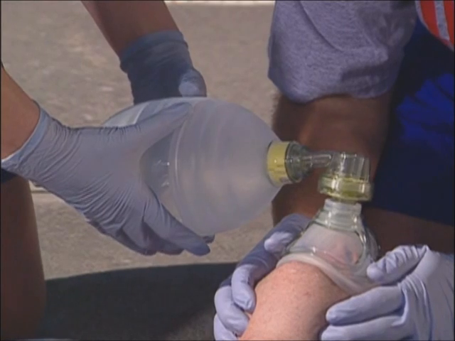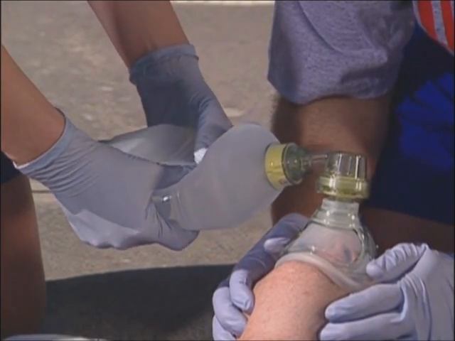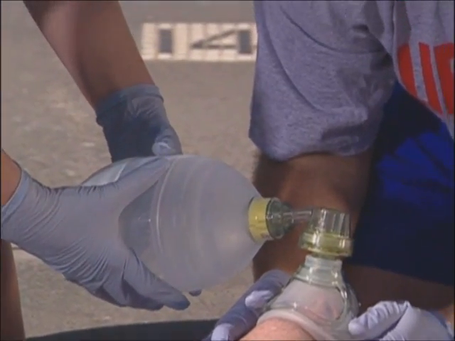Watch the chest rise with each ventilation.